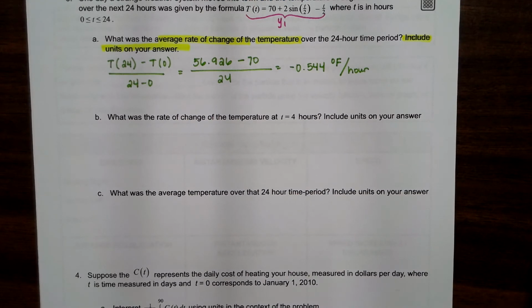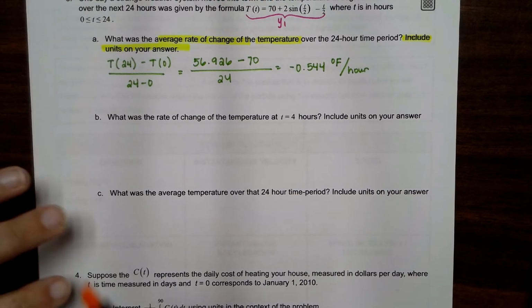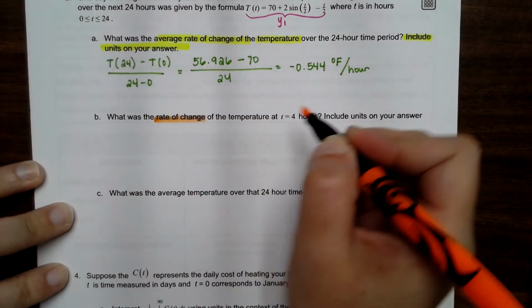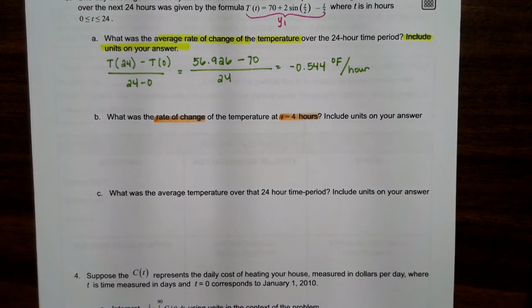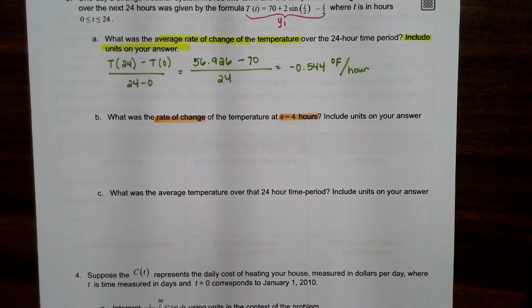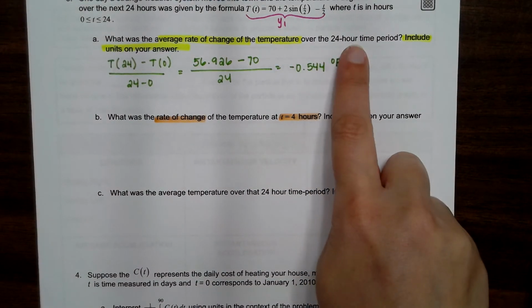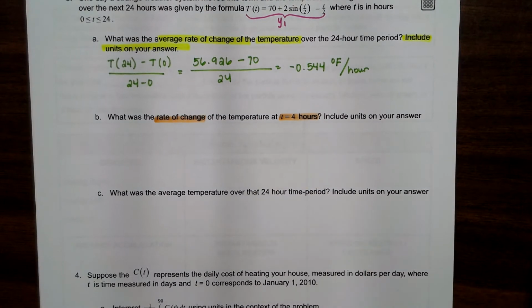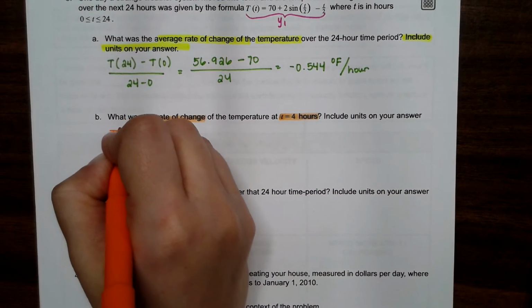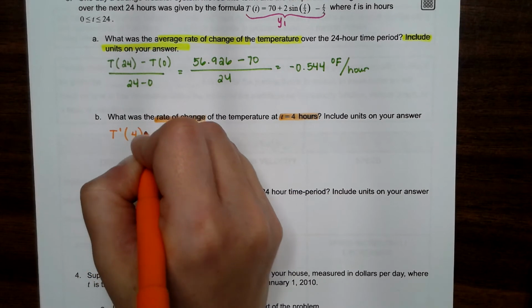In the next problem, it says, what is the rate of change of the temperature at t equals 4 hours? Now, there's a difference between the way that these two problems were written. The first one says the average rate of change, and this just says the rate of change. The second difference is this says over the 24-hour time period, and this says at 4 hours. When you see that, that should tell you this is a derivative. It's a rate of change at a single point. So in other words, I want to know T prime of 4.